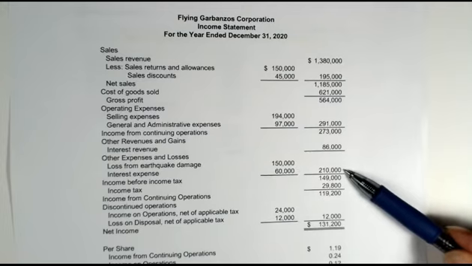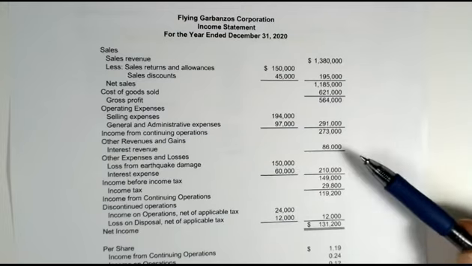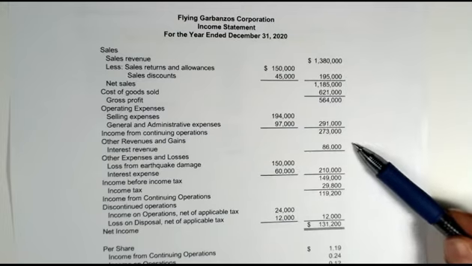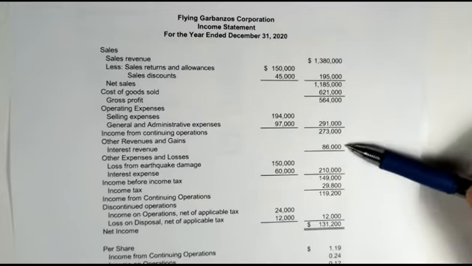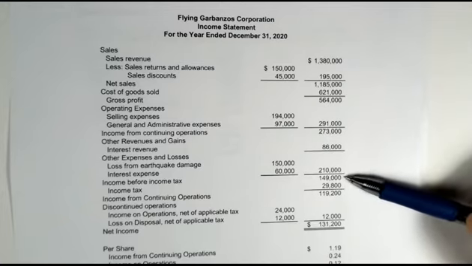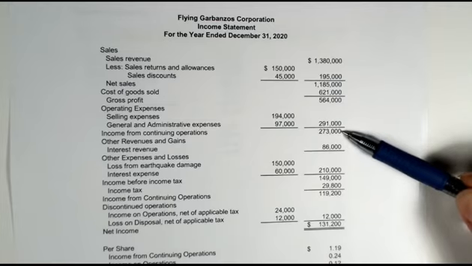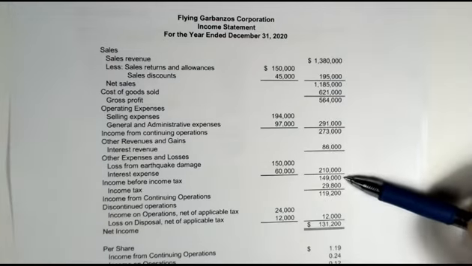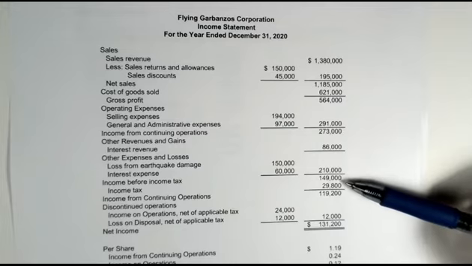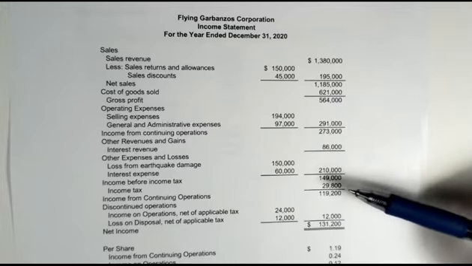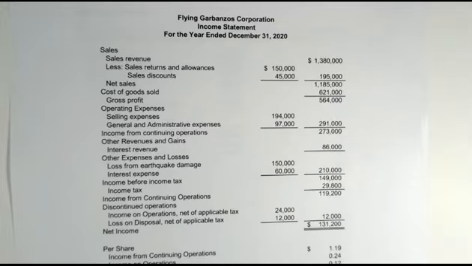So that we have 210,000 of other expenses, 86,000 of other revenue. We net them against each other, and once we net them against each other, we subtract that from continuing operations, and then we get our 149,000. That is income before income tax. This is the number that we use when we calculate our income tax.